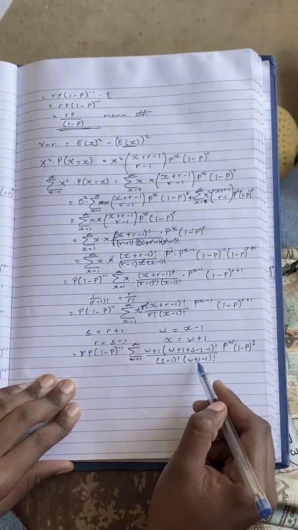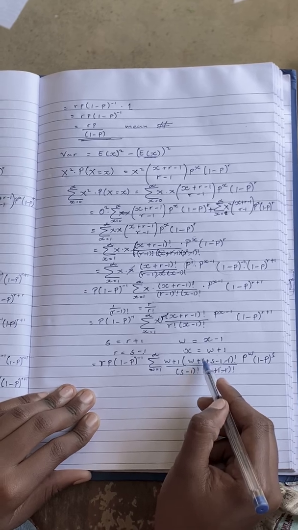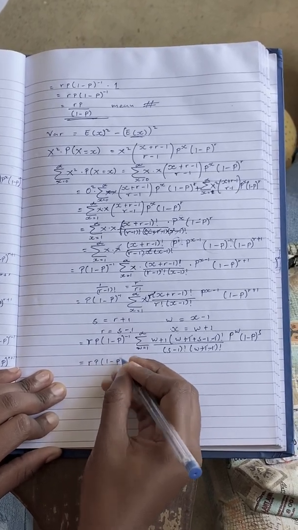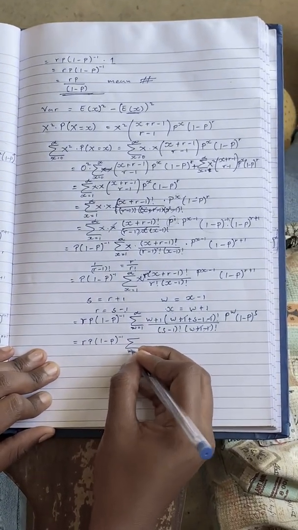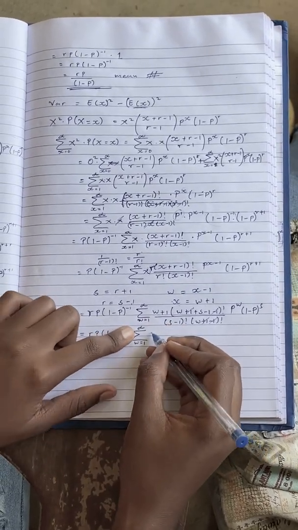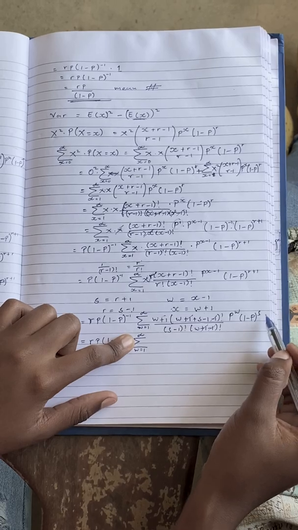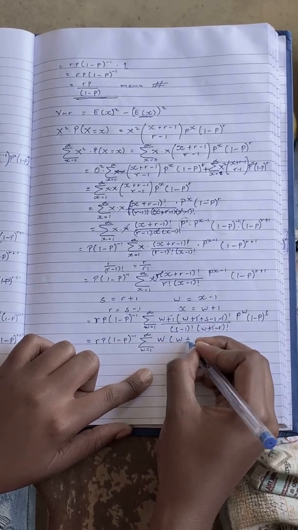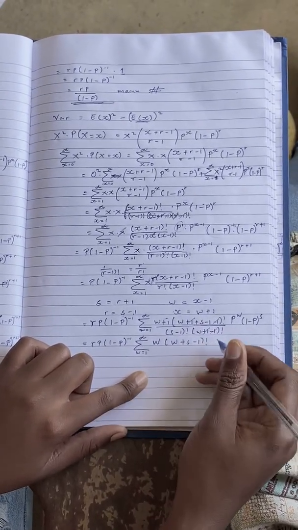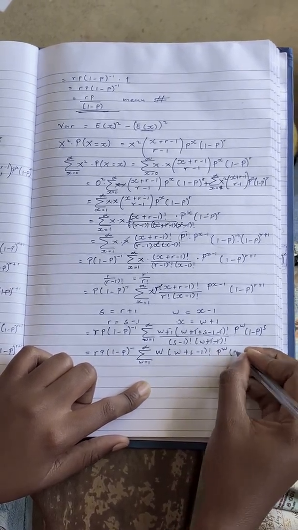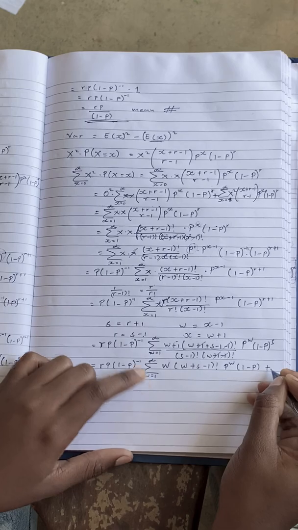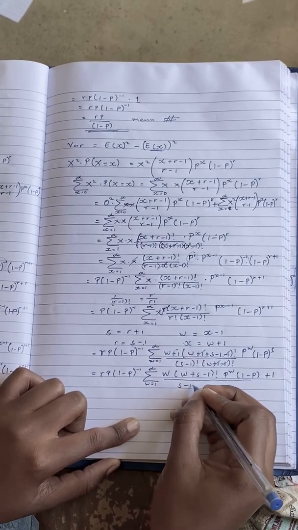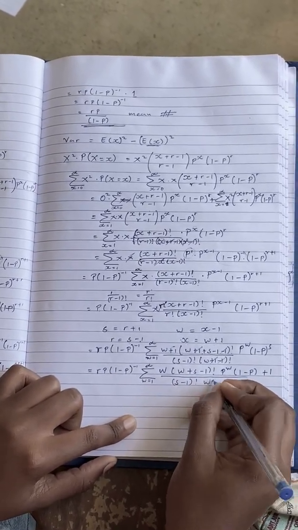So realize this one will go with this one, and then this one will go with this one. So we remain with an expression which looks like this: 1 minus p to the power negative 1, and the summation of w equal to 1 to infinity. Then I want us to bring this 1 at the end, so it will be w into (w plus s minus 1) factorial over p to the power w into (1 minus p) to the power s, then plus our 1, which is going to be out of (s minus 1) factorial w factorial.